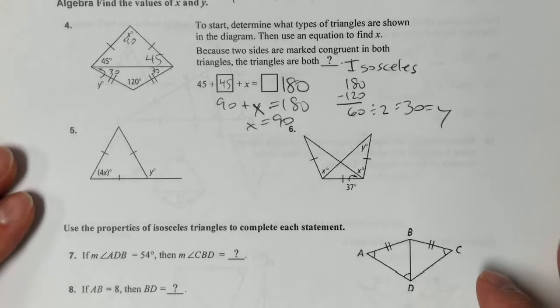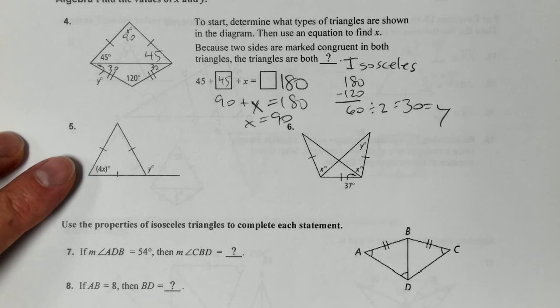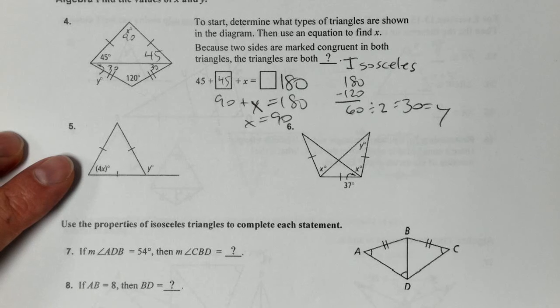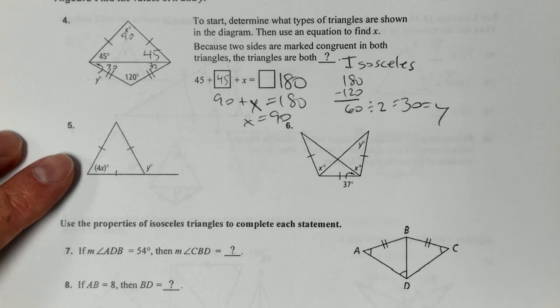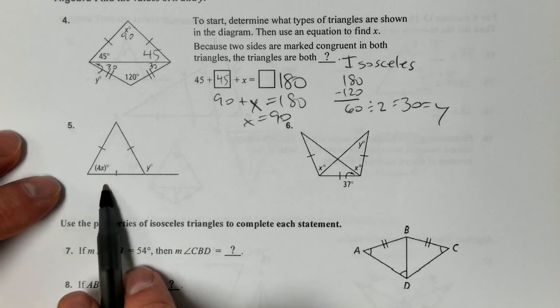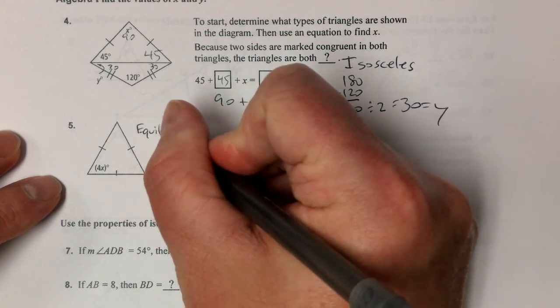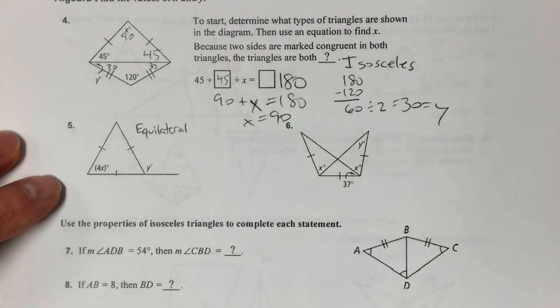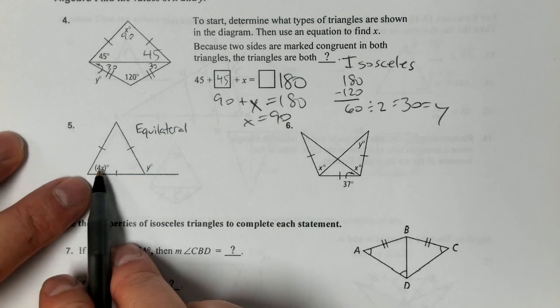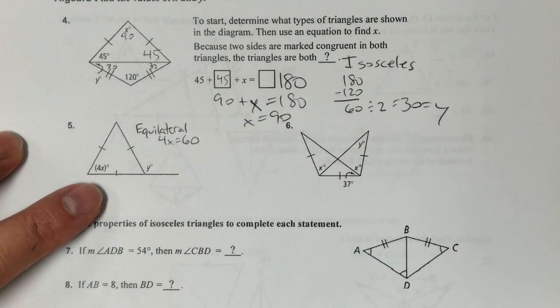Okay. At first, it doesn't look like there's enough information on number 5 because there's not a number given. But if you use the markings on the paper with the sides marked, that means this is equiangular and equilateral. I'll put equilateral. So because of that, we can just start with 4x equals 60.